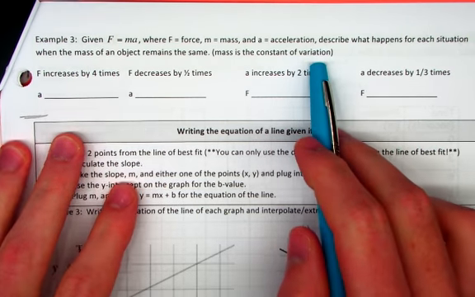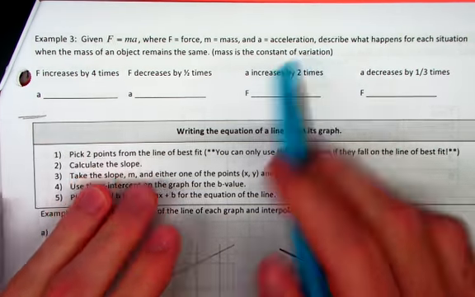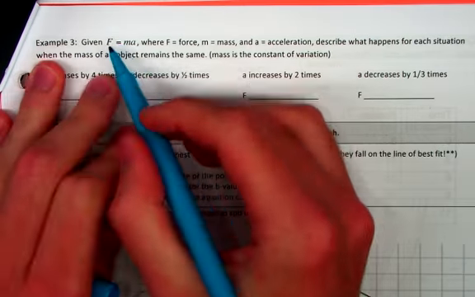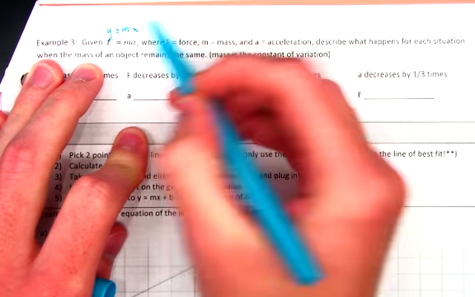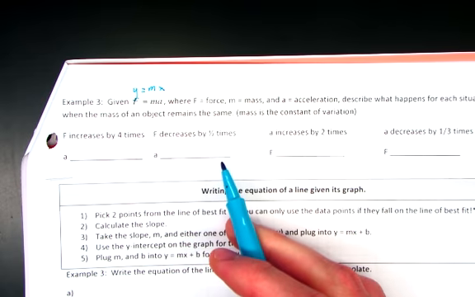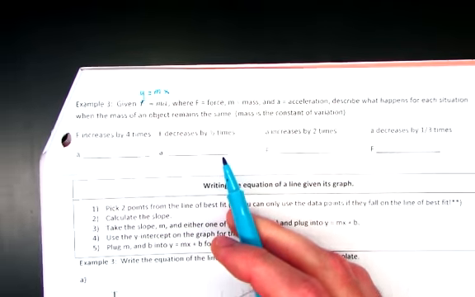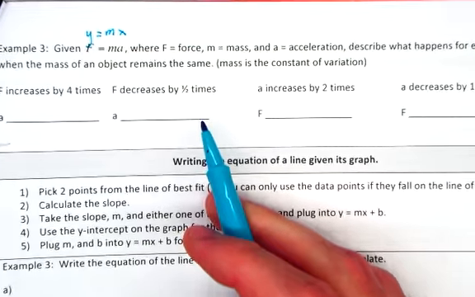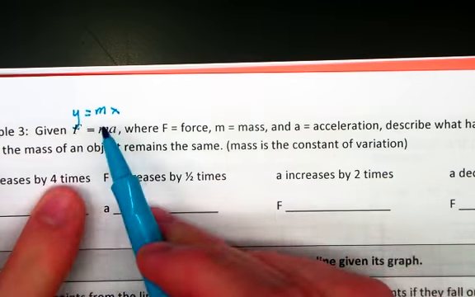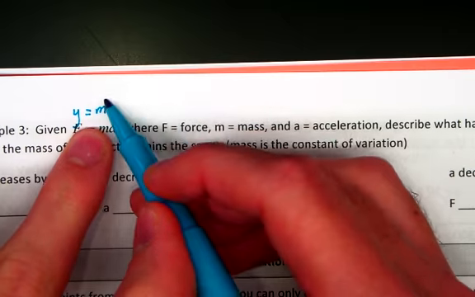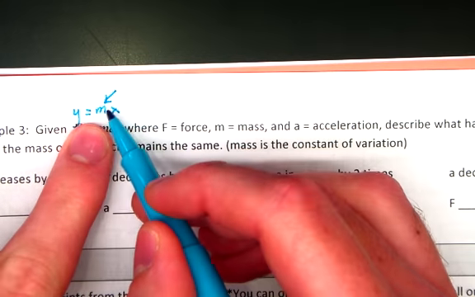Boy, that's not a term I've really heard before, but you see, we've got essentially a y equals mx kind of situation here. So what I imagine it's trying to describe there in the packet is that mass will stay the same, and it will be our slope, kind of.